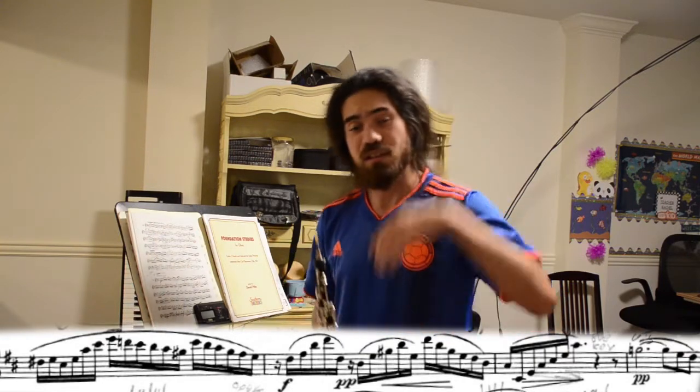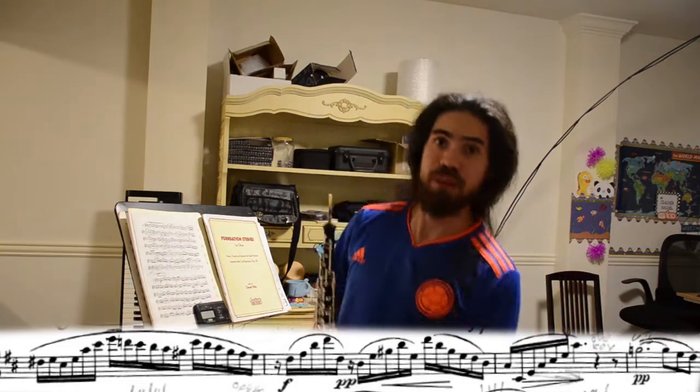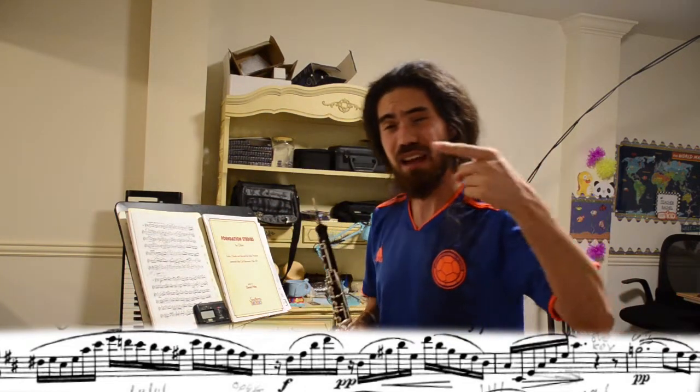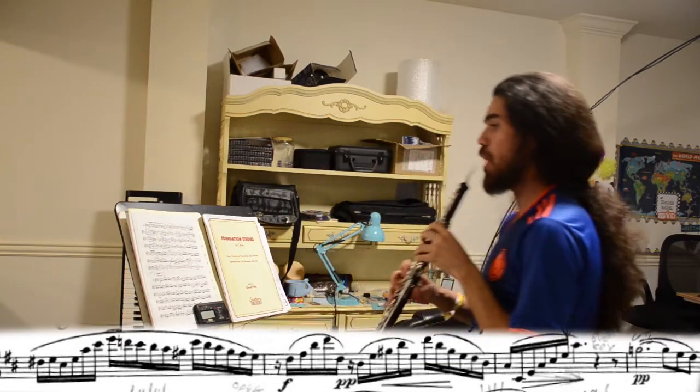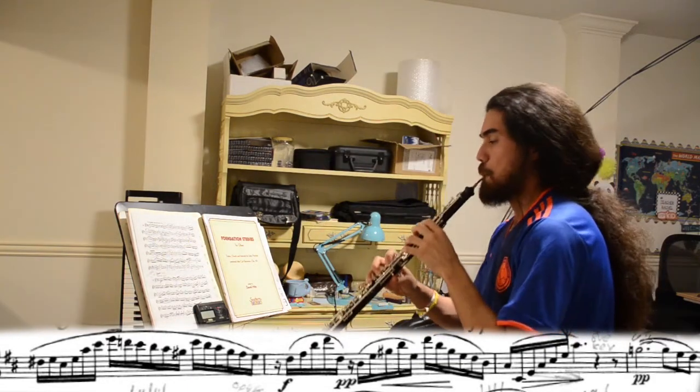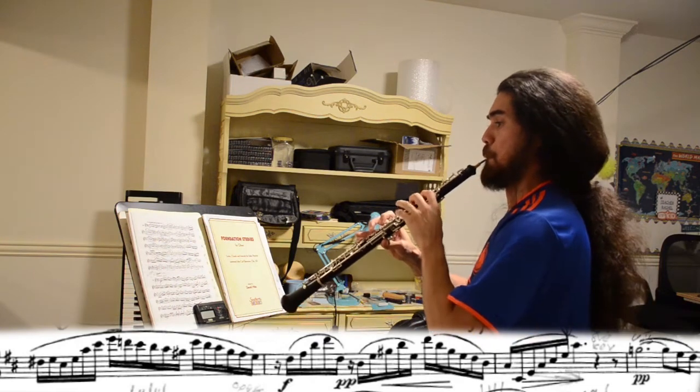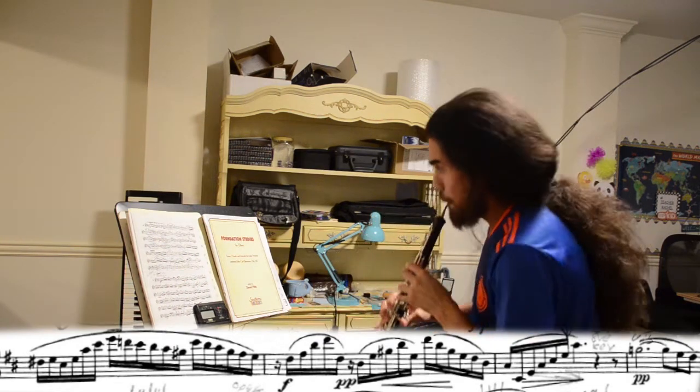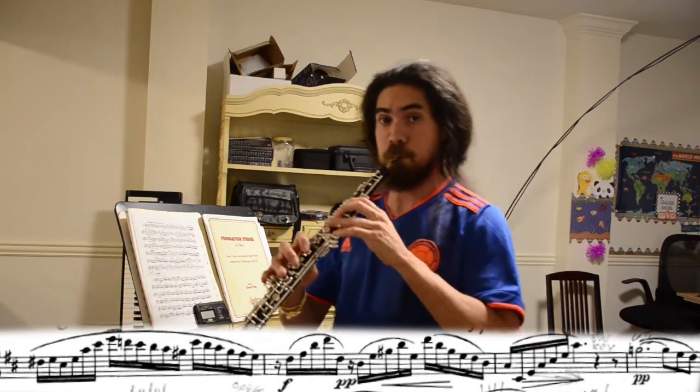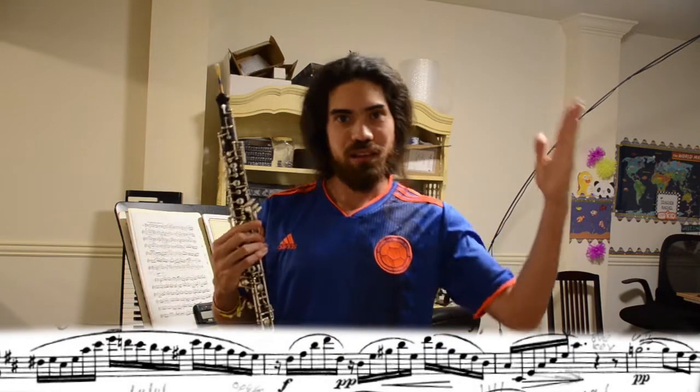When I feel comfortable with this, I'll speed it up a little bit to get the momentum going through the whole phrase, but never letting up with the intensity towards the end of the line. And that way, the air doesn't stop, even when there are breaks in the melody itself.